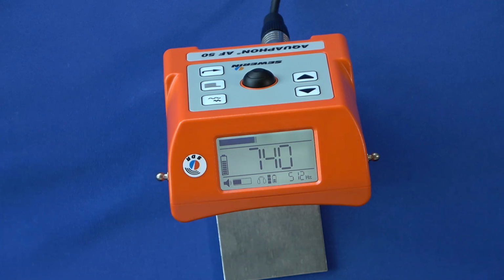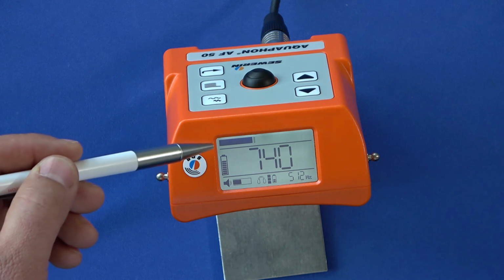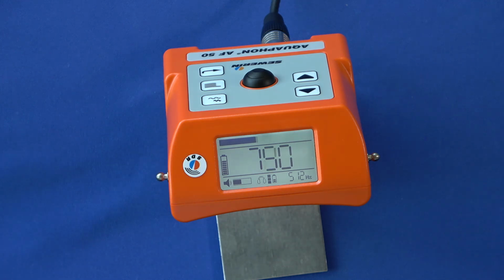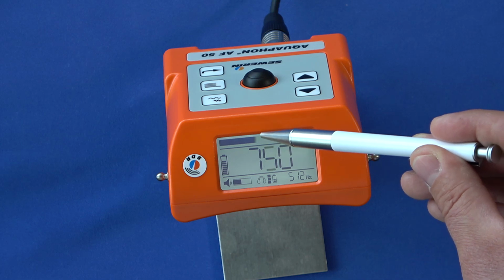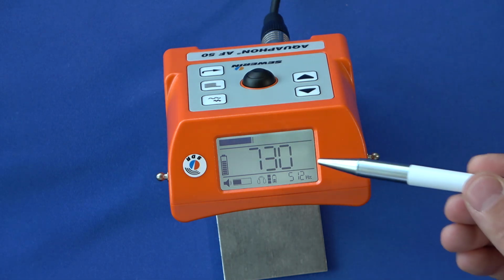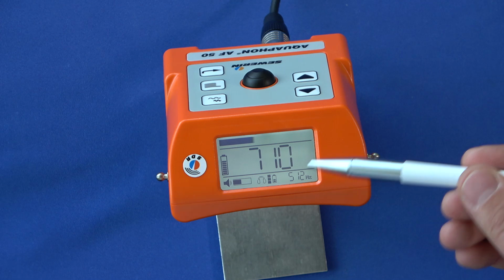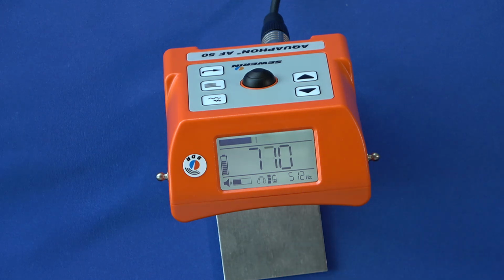The current field strength is shown graphically in a bar graph at the top of the display. A pointer marks the largest measured field strength. The current field strength is shown numerically in the center of the display. In addition to the visual display, an acoustic signal is to be heard at the headphones.